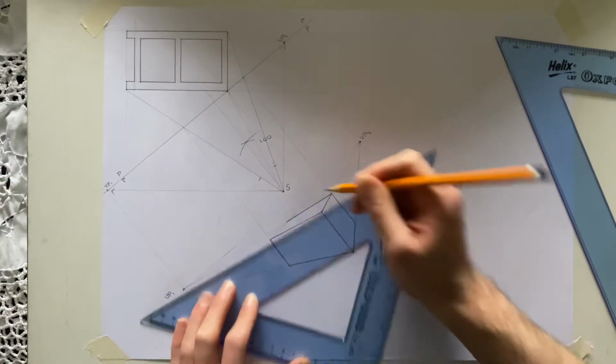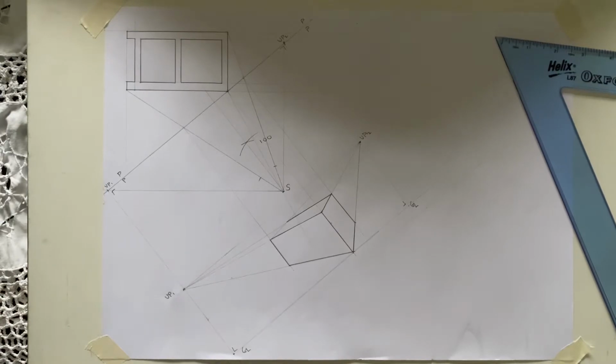And that back to there. Now I need to draw in the actual square holes that are going to be in.